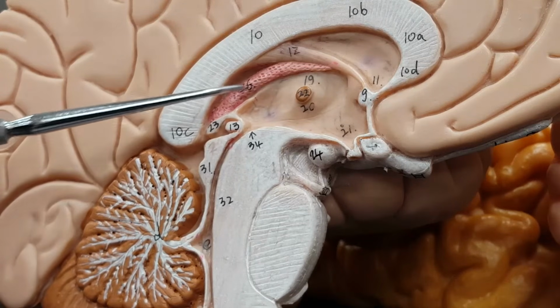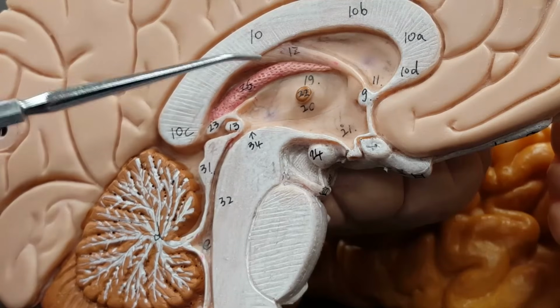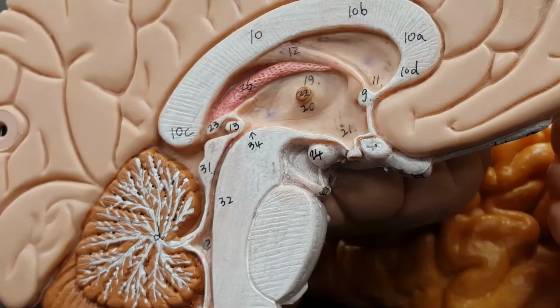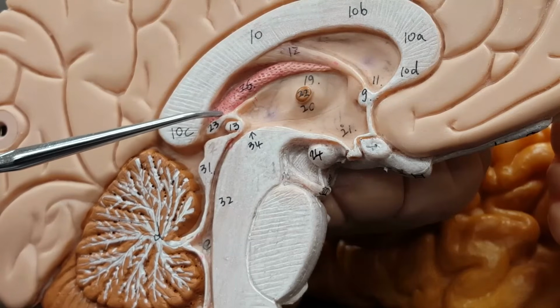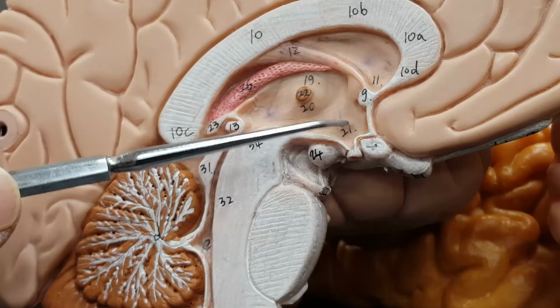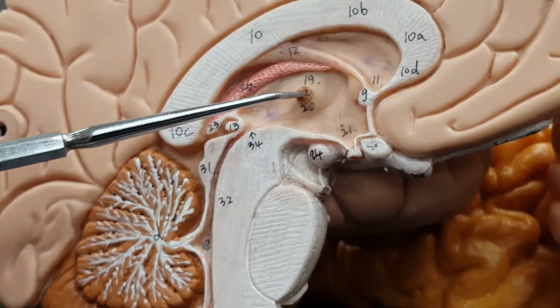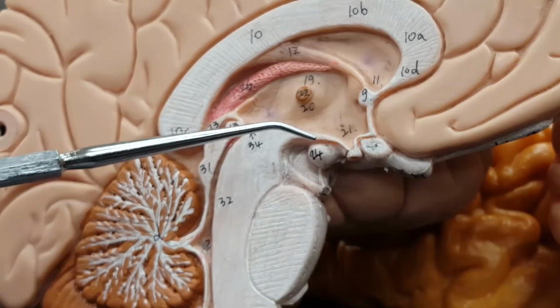This red structure right here in the thalamus is the pineal gland. That's the pineal gland. You will see it listed over there on the right-hand side, a little less than a quarter of the way down. That's this red structure right here, pineal gland. It's part of the thalamus. Hypothalamus, intermediate mass. The cavity again right here is called what? Third ventricle.